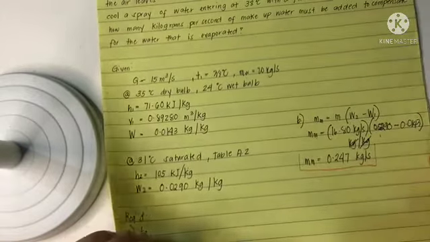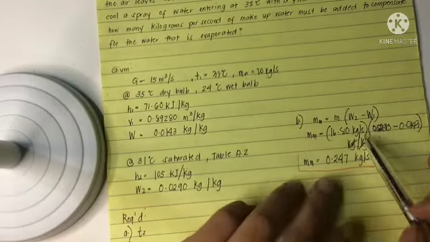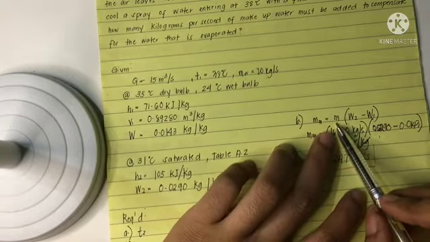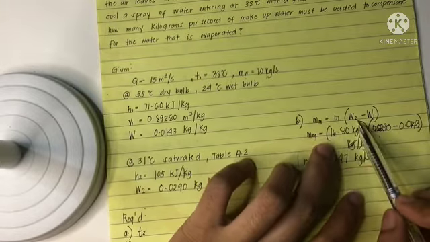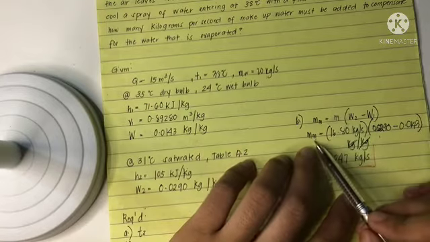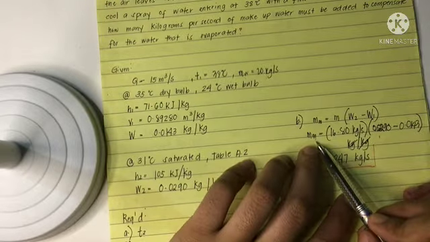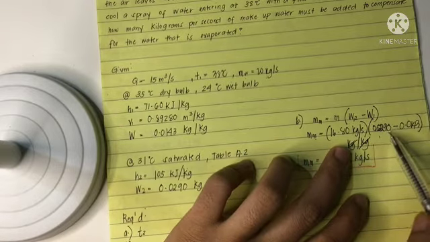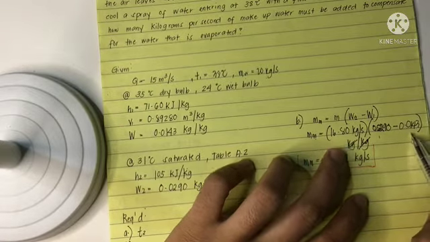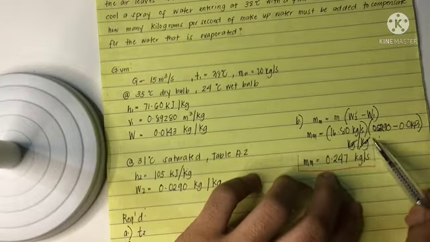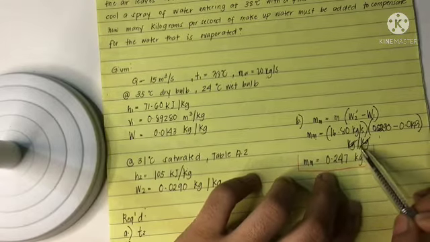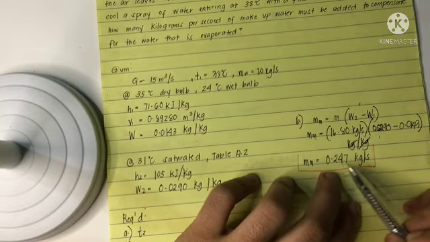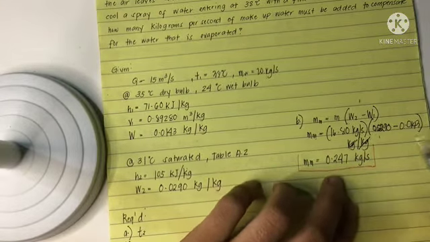For solving the makeup mass of water, it equals the mass times the change in humidity ratio. So makeup mass of water equals 16.80 kilograms per second times 0.0290 minus 0.0143 kilogram per kilogram. The units cancel out, and our unit is kilogram per second. So the answer is 0.247 kilogram per second.